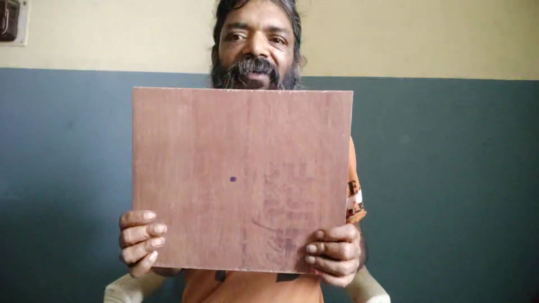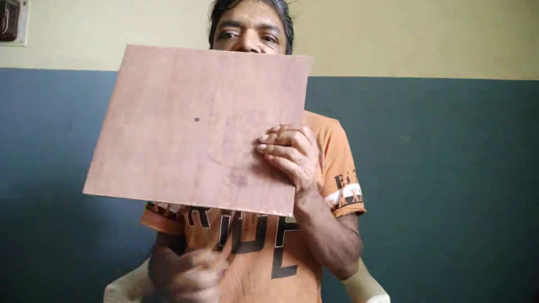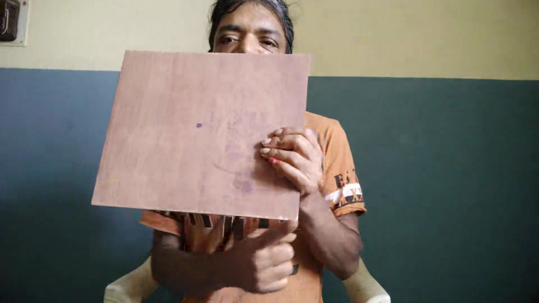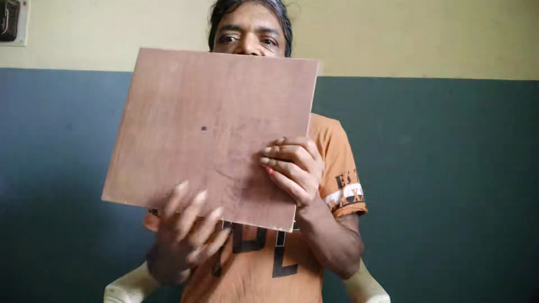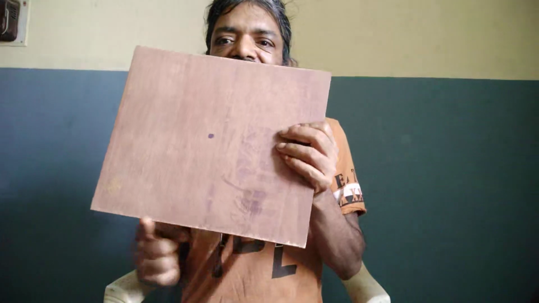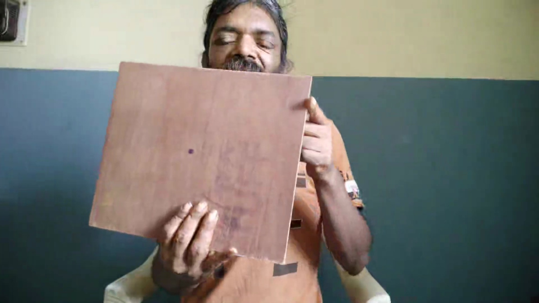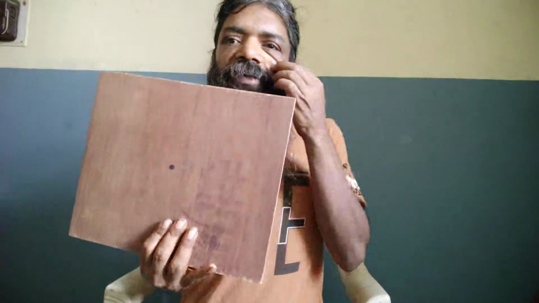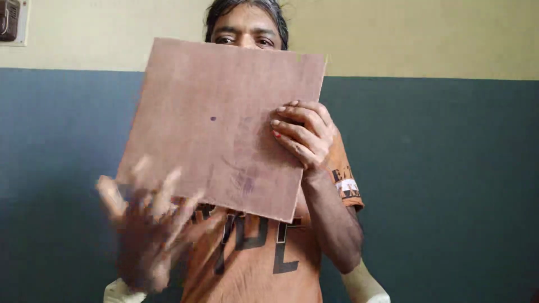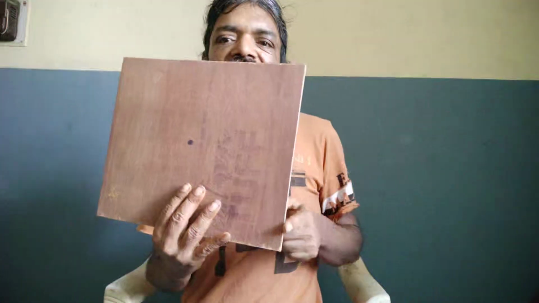Consider this as a kind of surface. This is g(x), and this is f(x).